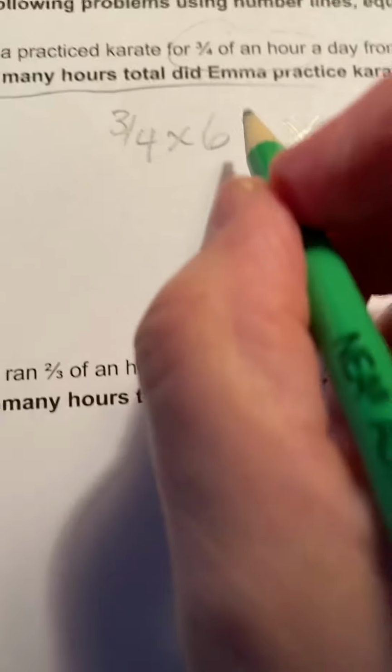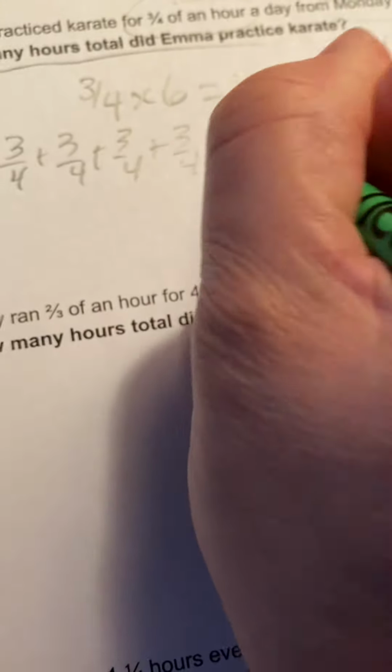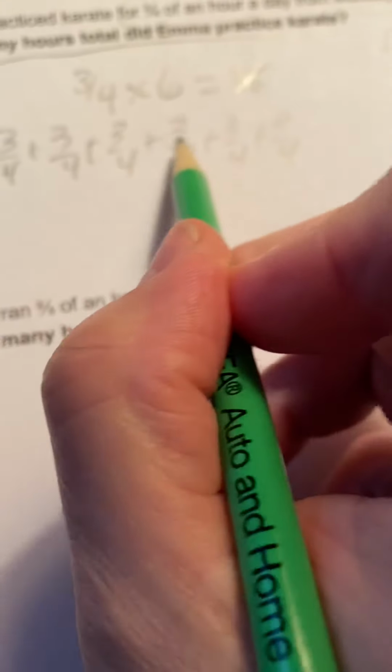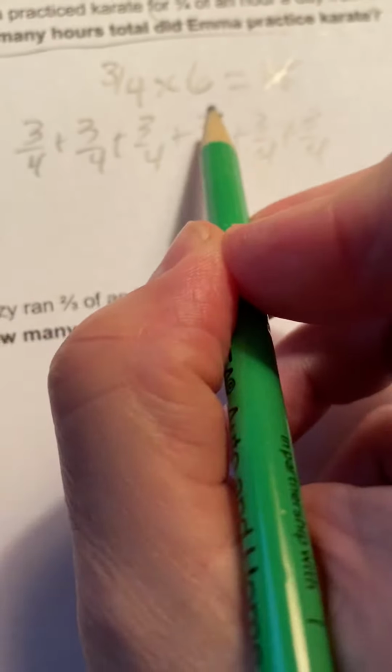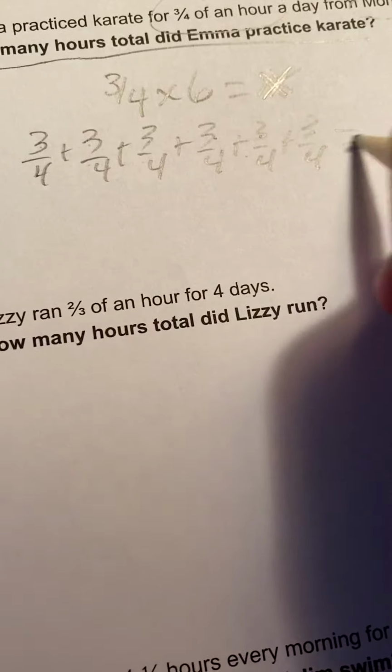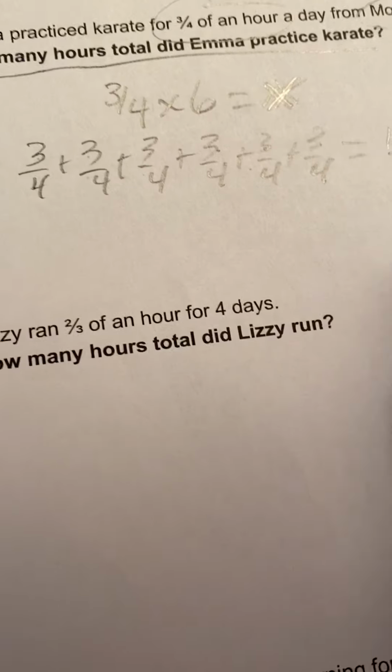Okay, so as we learned yesterday, I could either do 3/4 plus 3/4 plus 3/4 plus 3/4 plus 3/4 plus 3/4, and that's 1, 2, 3, 4, 5, 6. So I have 6 3/4s: 3, 6, 9, 12, 15, 18. That's going to equal 18/4.